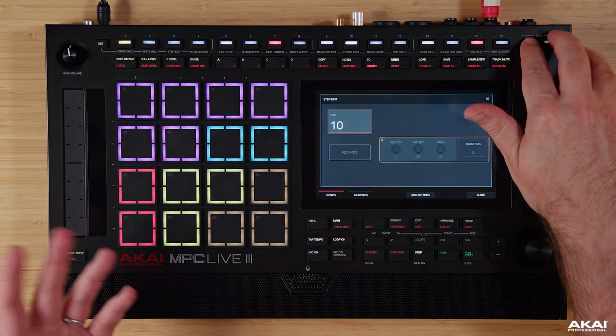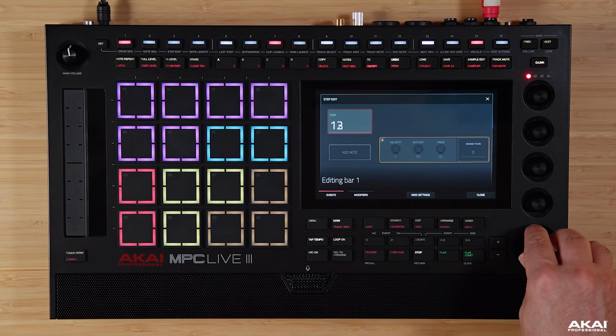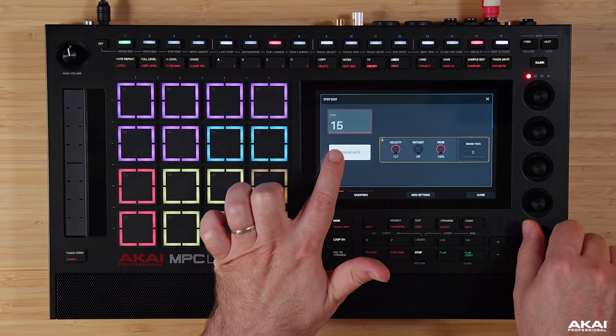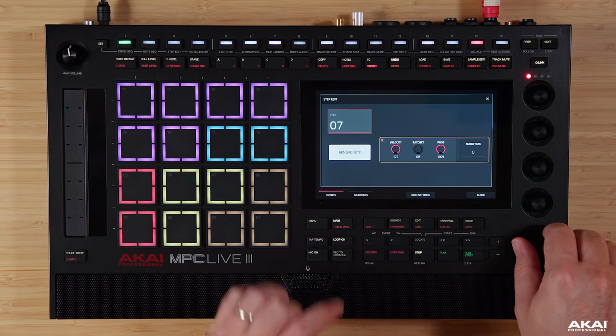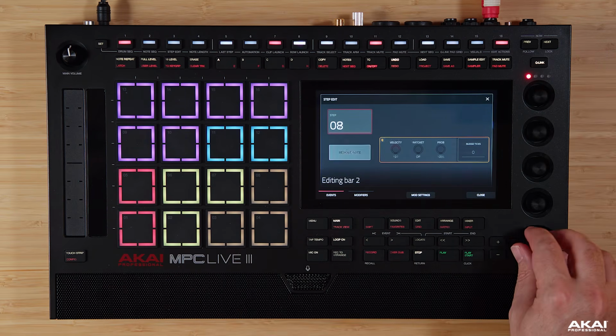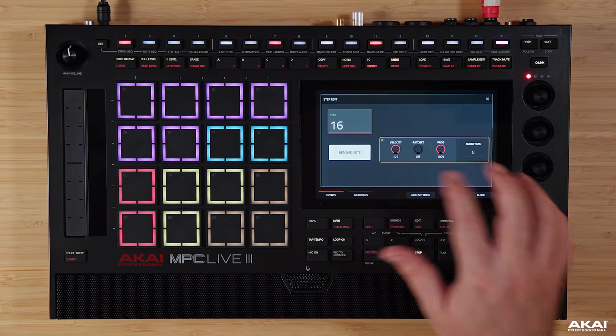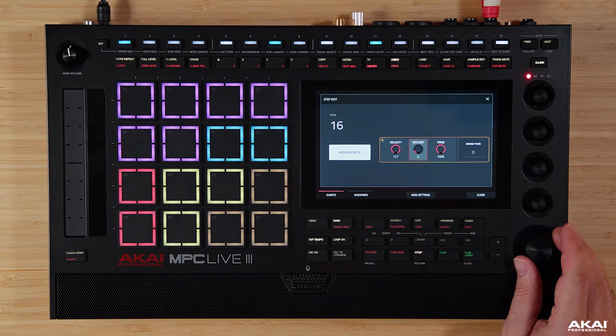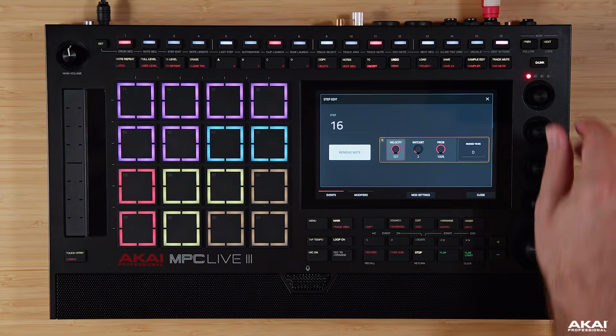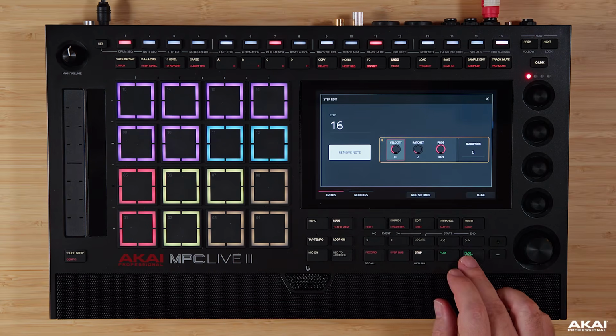So if you want to edit steps from bar 1, you have to click over editing bar 1, and now the step editor corresponds to whatever's on this page. So we wanted to edit the last 16th step on bar 2. So I'm going to go to 16th step right here. We want to make a ratchet, okay? And then we'll also turn down the velocity. And let's hear this.